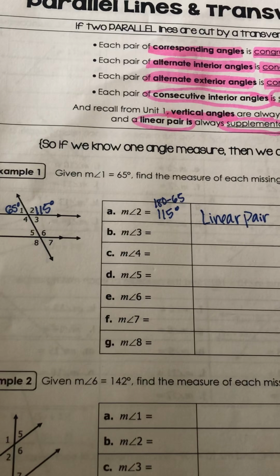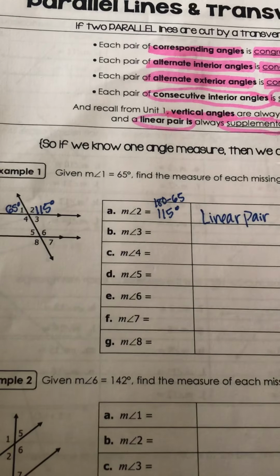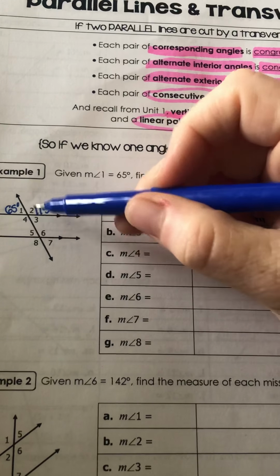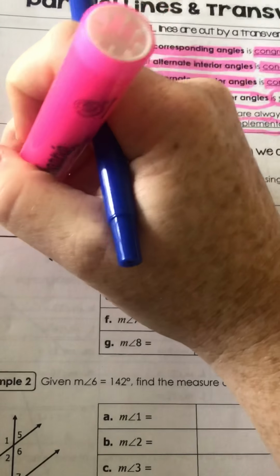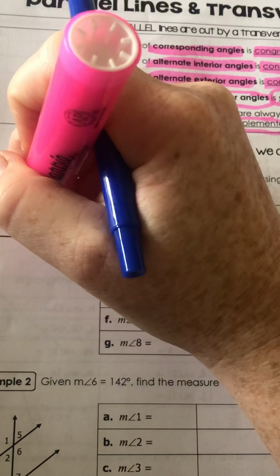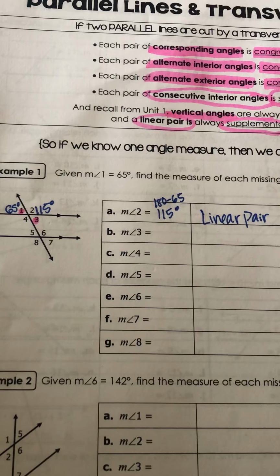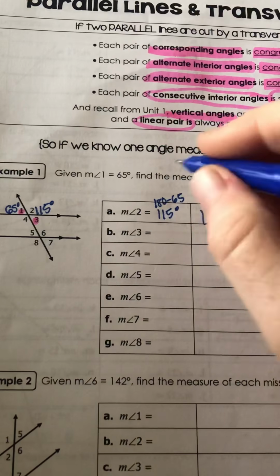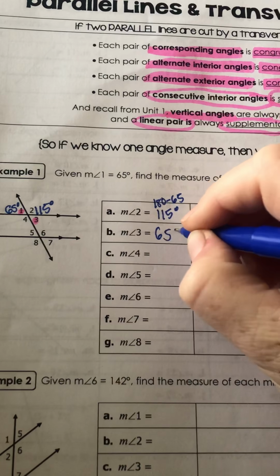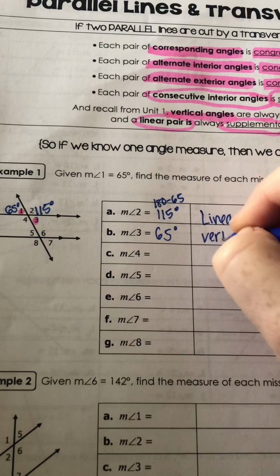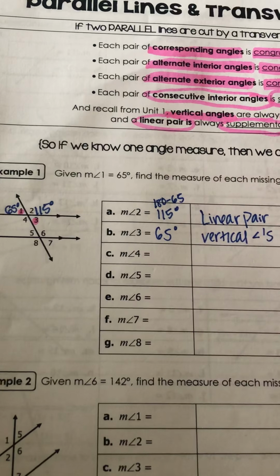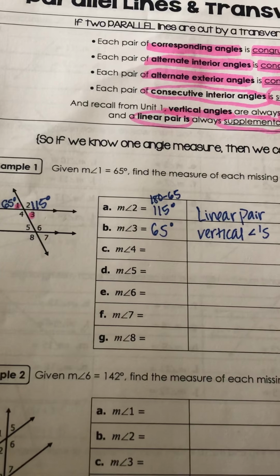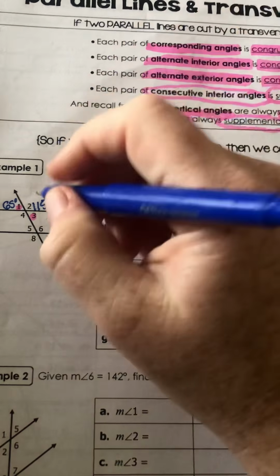All right, angle 3. If you look at angle 3, it is a linear pair with angle 2, so you could say that. Or if you look at angle 1 and angle 3, what kind of angles are those? They are vertical. So 65 degrees, vertical angles. And you can write with angle 1 if you want, but I can tell what you mean from that.